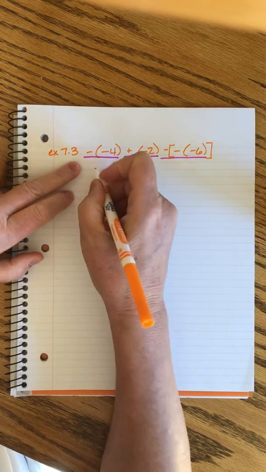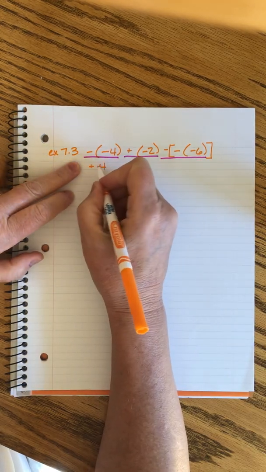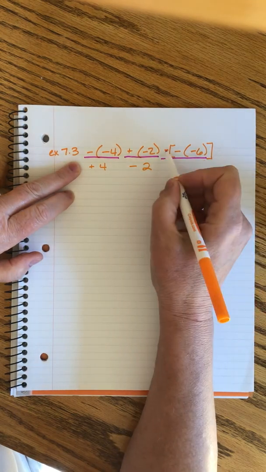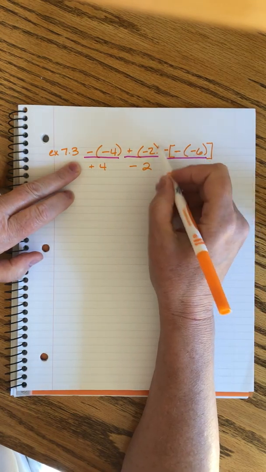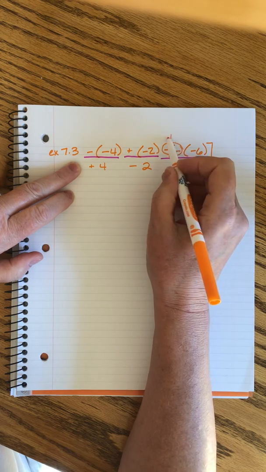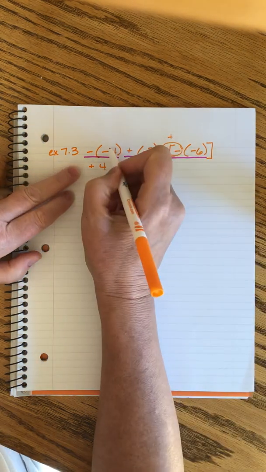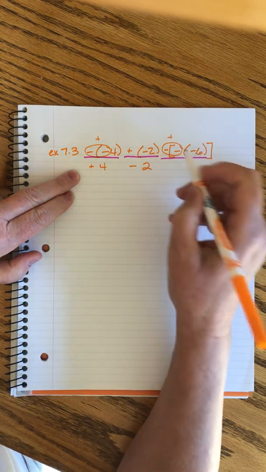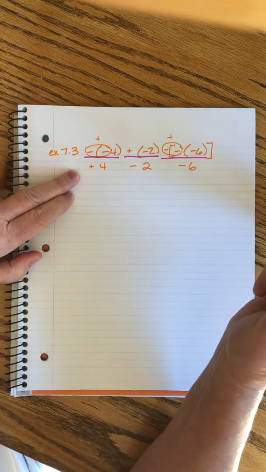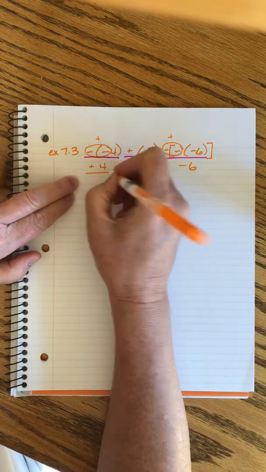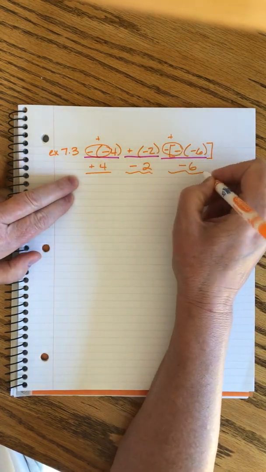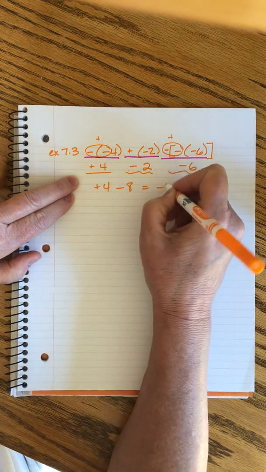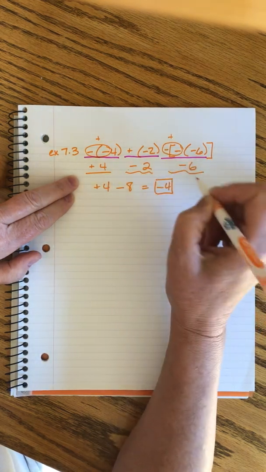Every 2 minus signs make a positive. And I go ahead and write the positive 4. There's just 1 there, so that stays negative. And then 1, 2, 3, 2 of them go positive. You can make little notes like that to yourself if you like. We have 1 left over though, so that's -6. Okay, then we combine, and we have +4 minus 8, so our final answer is -4. And that's right.